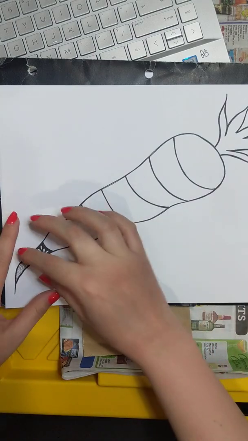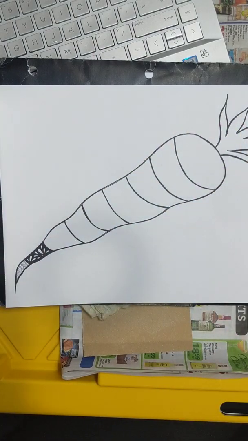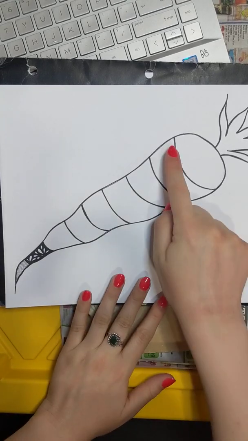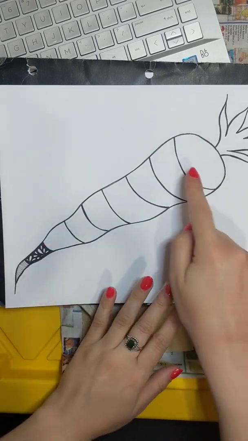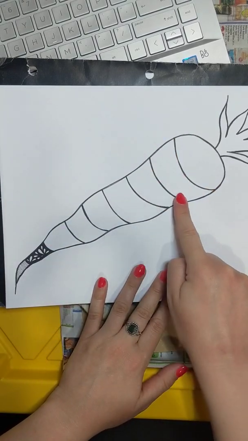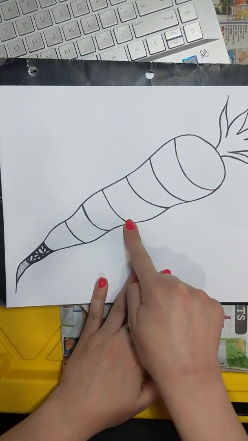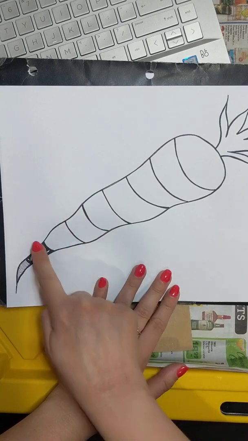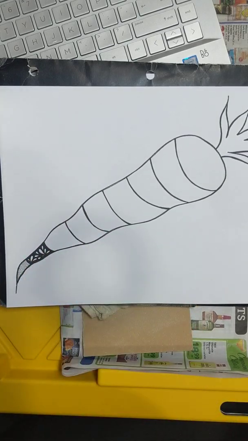So as you can see, I have my large shape here. Instead of doing just a basic square, I decided to do the shape of a carrot because Easter's coming up. I have my strings that are breaking up my shape into smaller sections. So all of these wavy lines here are considered my strings.